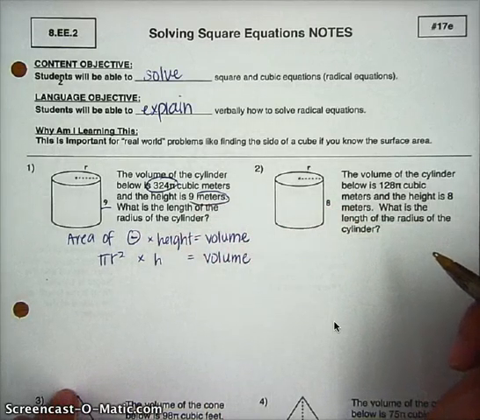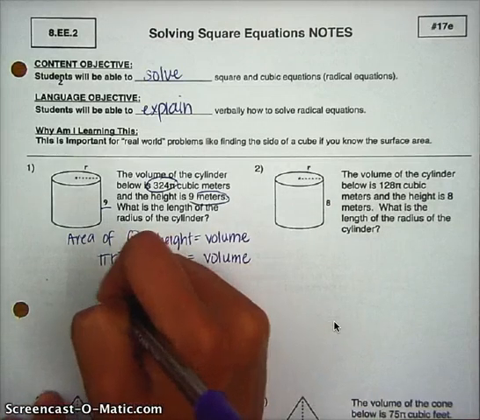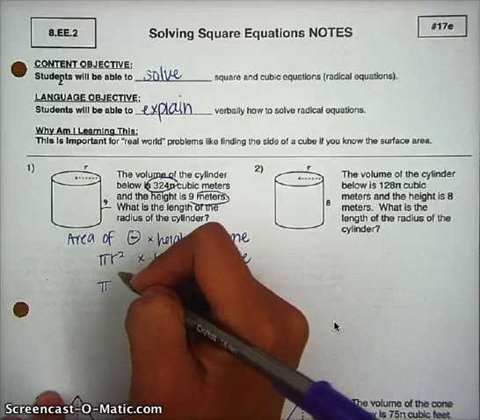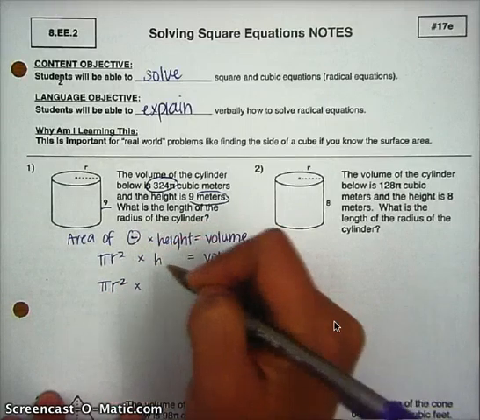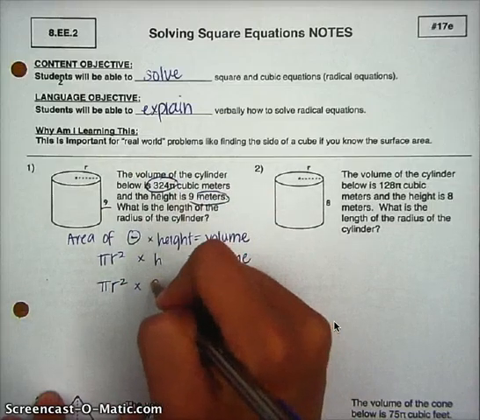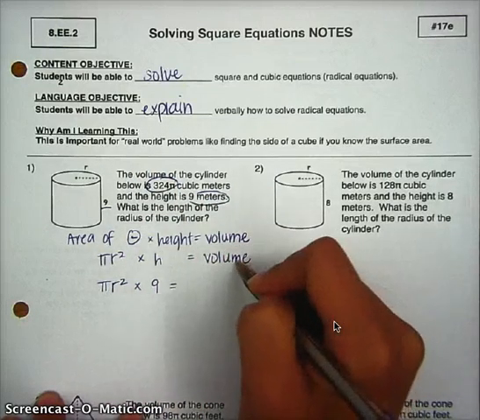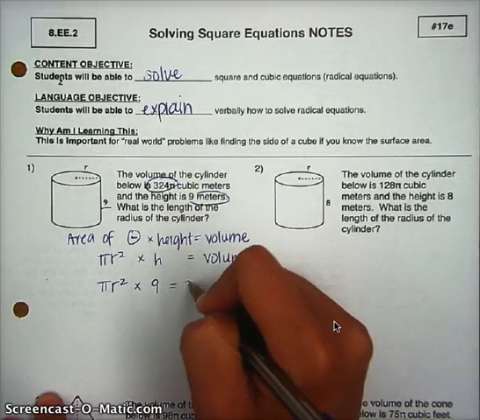So at this point, boys and girls, all you have to do is plug in the stuff that you do know. I know what pi is, so I'm just going to leave it as pi. I don't know what the radius is. That's what I'm asked to solve for, so I'm going to keep it as r squared. Multiply this by height. Height I was given. Height is 9, so I'll replace that with 9. And the volume is something I was also given. That was 324π.